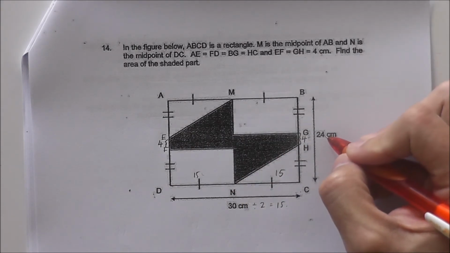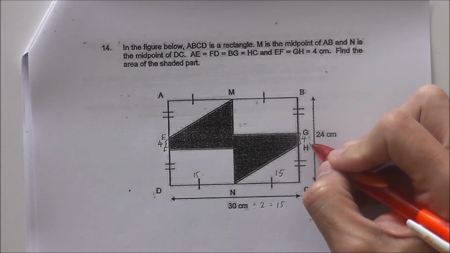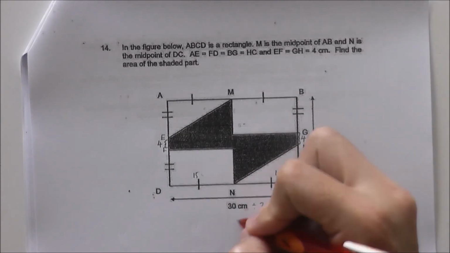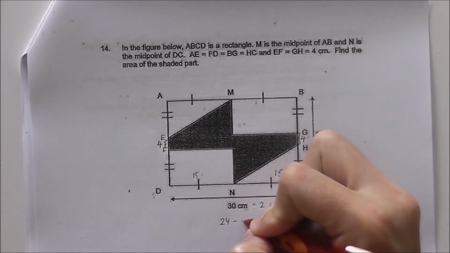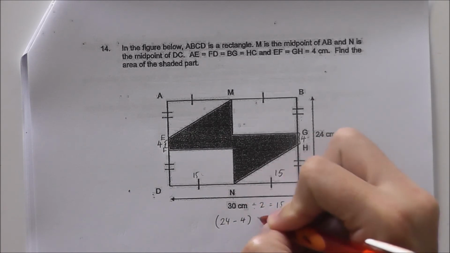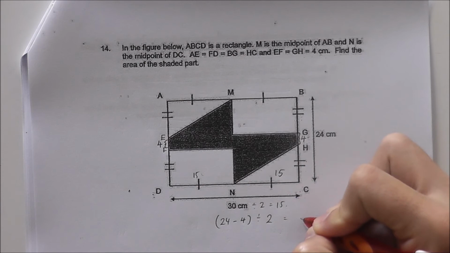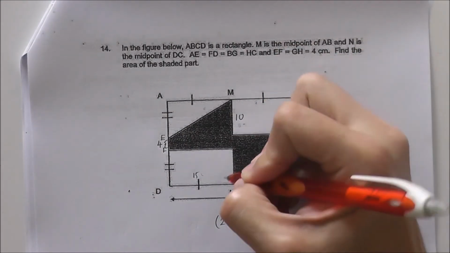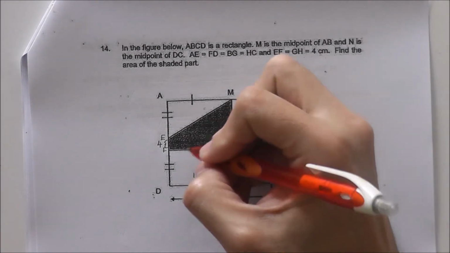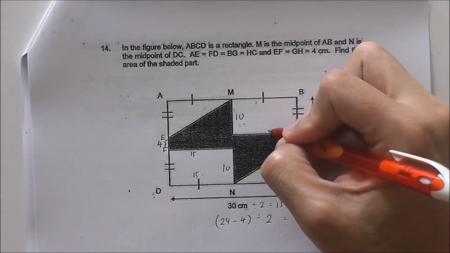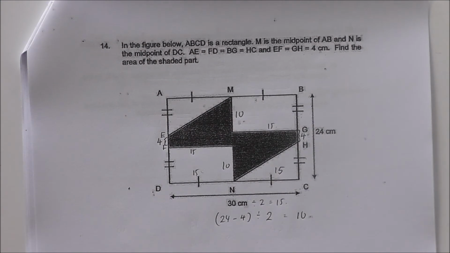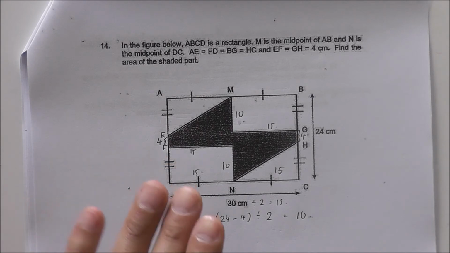What we can do is just take 24 minus 4 divided by 2. So 24 minus 4, then we divide by 2. That will give us 10. So we know that this is 10, and this is also 10. This is 15. This is also 15. Okay, so guys, now I want you to find the area of the shaded part.